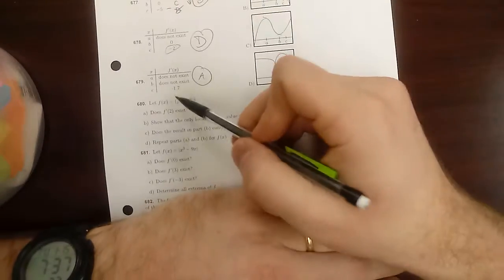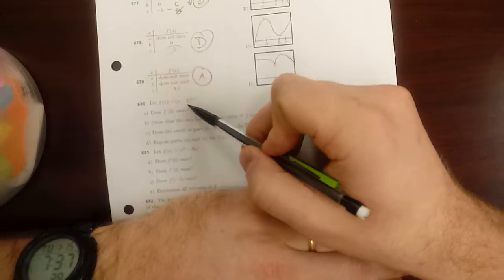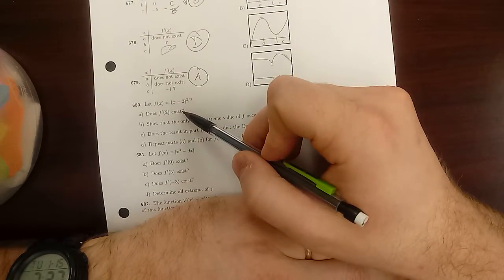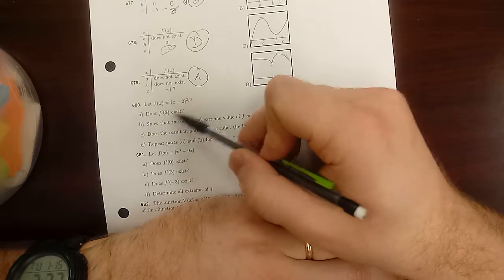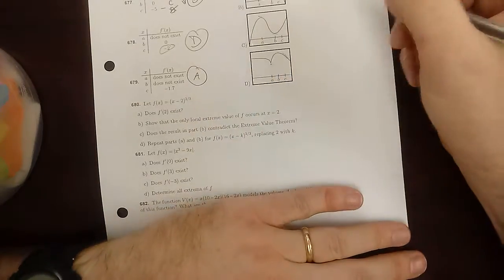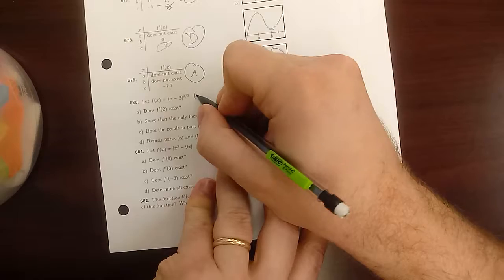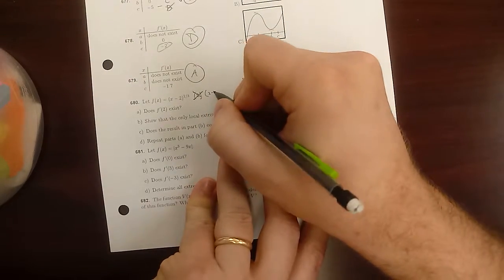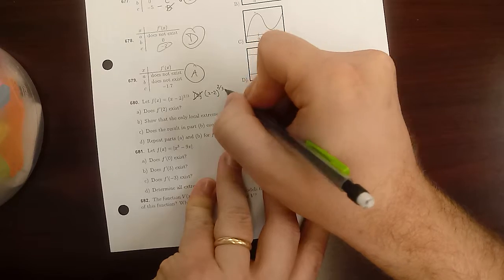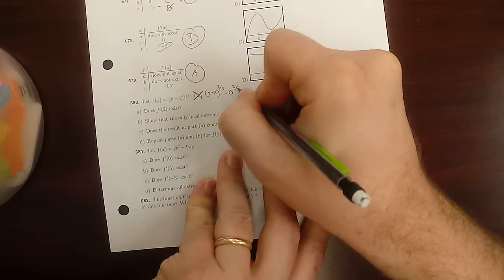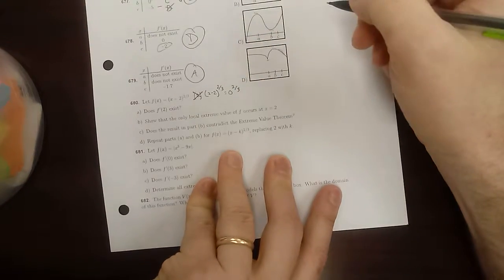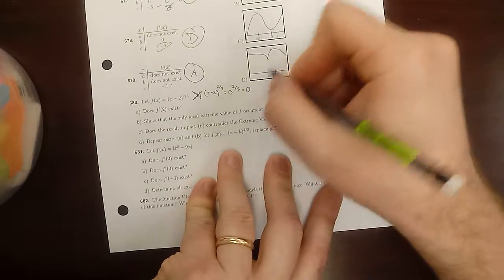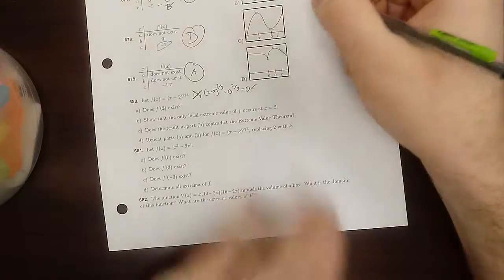Let f of x equal (x minus 2) to the 2/3. Does f prime of 2 exist? Well, let's back up. Does f of 2 exist? If I plug 2 in, I get (2 minus 2) to the 2/3, that's 0 to the 2/3. Does that exist? Well, it's 0 to a power, so it's fine. It's 0. So that does exist.